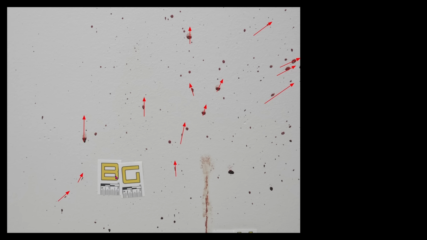But when I look at the blood spatter on BG, nothing comes from the right. Some of it comes from straight up, but almost everything, the tails point to coming from Maddie's side of the bed.